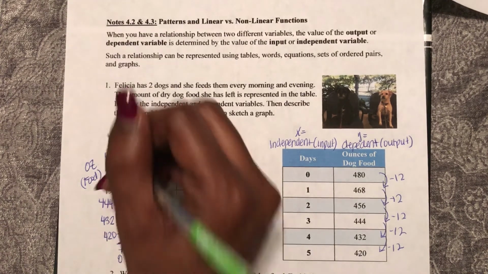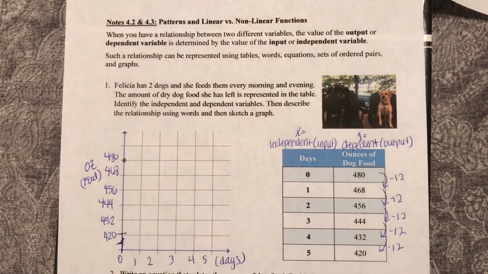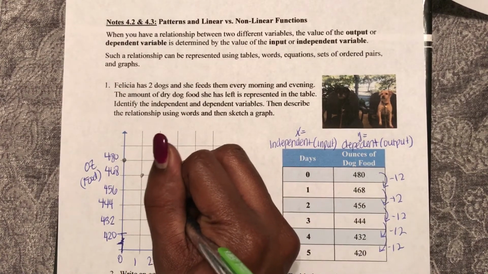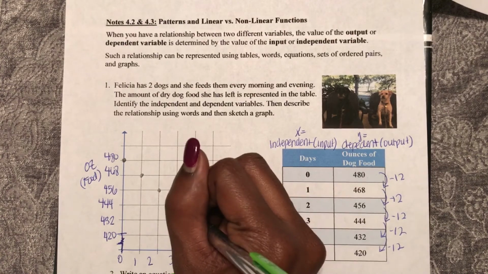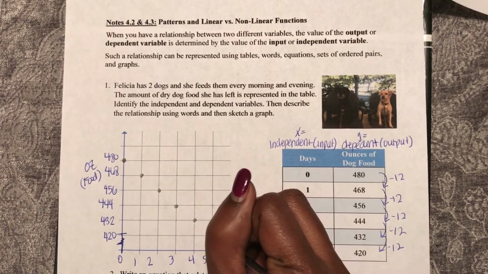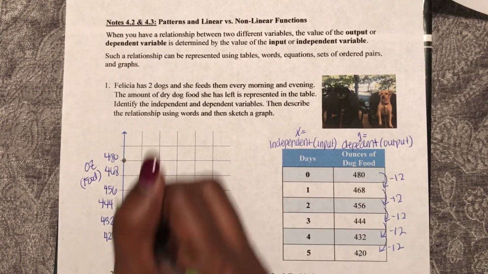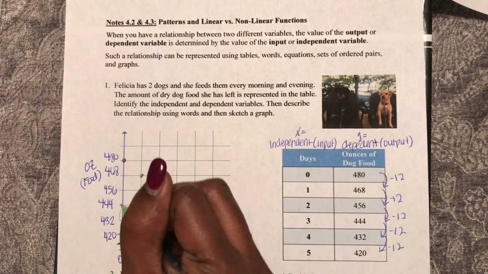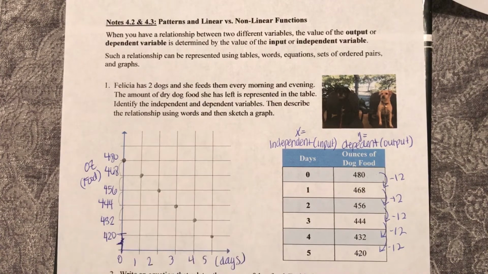So at 0, I have 480 ounces. At 1, 468. At 2, 456. 444, 432, and 420. So notice I could only break this up like this because these were all equal distance, 12 apart.